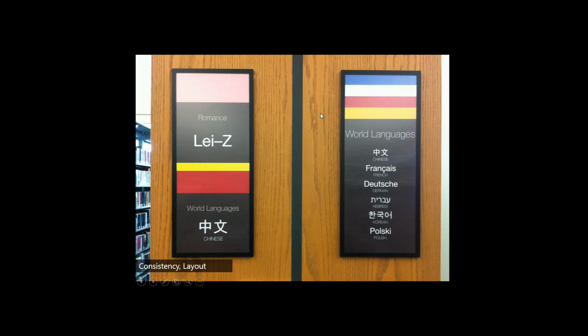I also really love their world languages sign. And the reason I love it so much is because the most important thing is the name of the language in that language rather than in English, presumably because someone who's a native speaker of that language is looking for the stuff rather than an English speaker. So Chinese, the characters are much more easily readable from a distance than the word Chinese, and that's absolutely appropriate in this case.